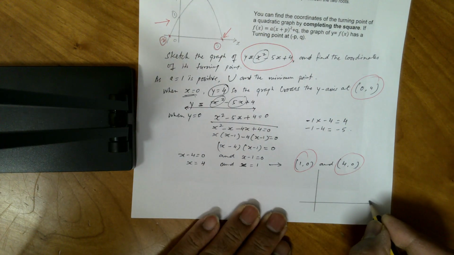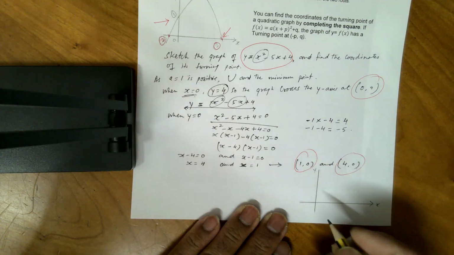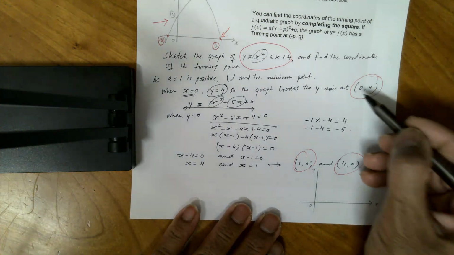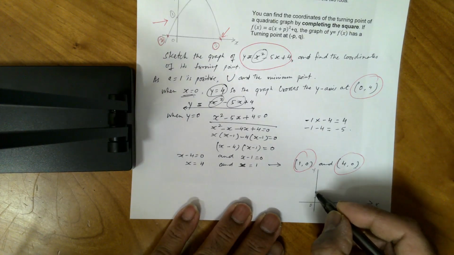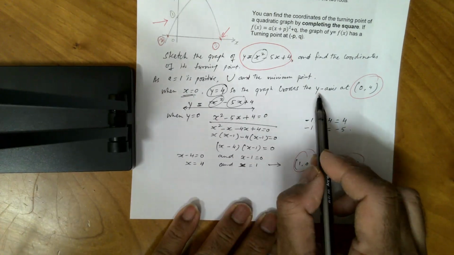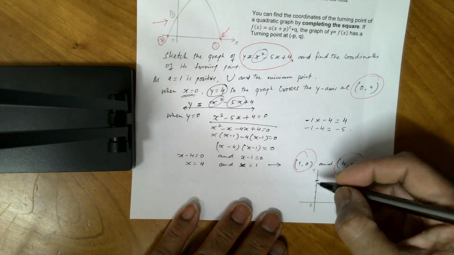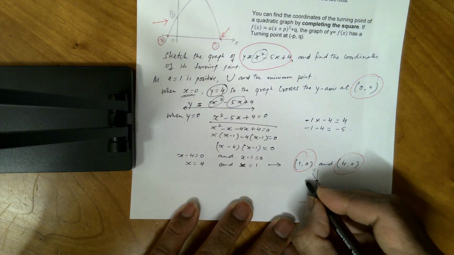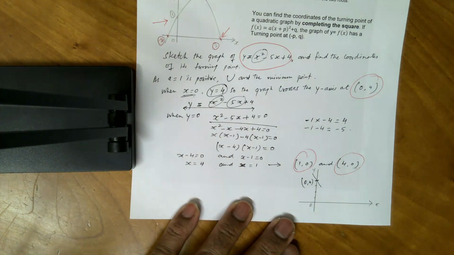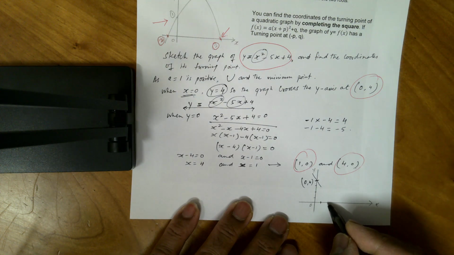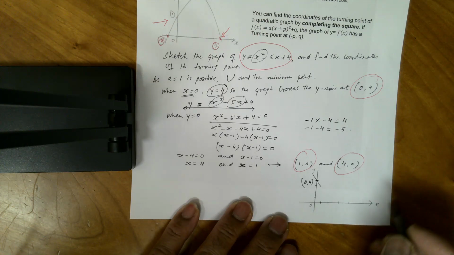So this is your x and this is your y, and that's your 0. The first one was 0 and 4. Let's say you can say 1, 2, 3, 4 here. So you see here it says that the graph crosses the y-axis at 0, 4. So it will cross like this. So this is your 0 and 4, right? Then you also got 1 and 0. So you got 1, 2, 3, 4. You can say like this.